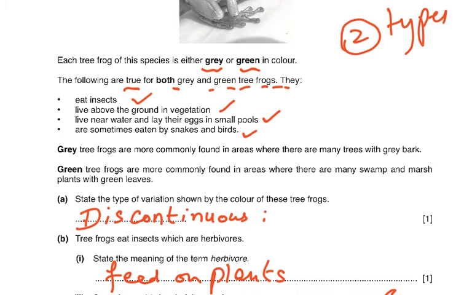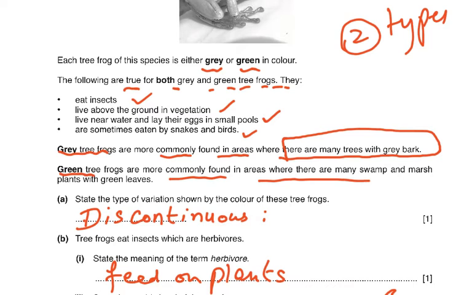Gray tree frogs are commonly found in areas where there are many trees with gray bark. And green tree frogs are more commonly found in areas where there are many swamp and marsh plants with green leaves. Naturally, if they're green leaves and the green frog, then they're very well camouflaged and not being eaten by predators. And the gray ones are found in trees which have gray bark. So this is something which you could understand from the question, the idea of being camouflaged.